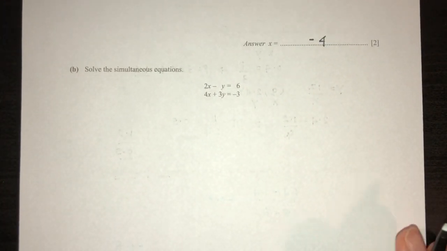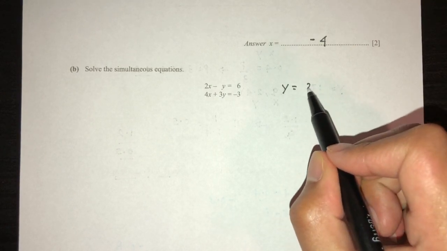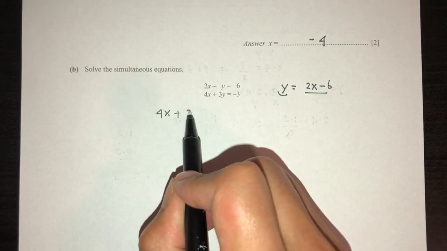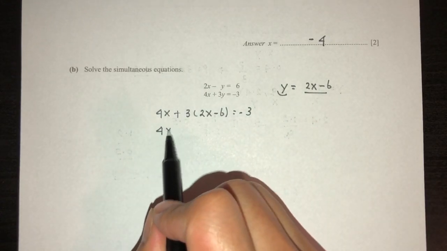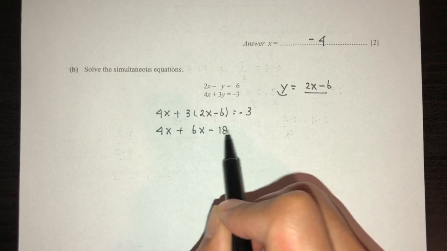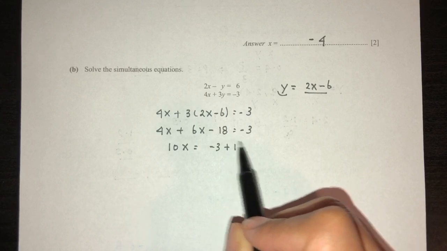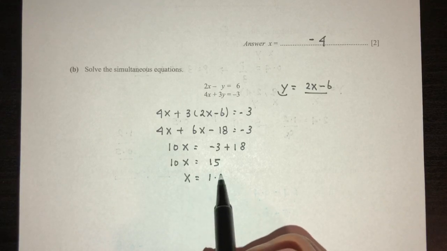Now for part B, we have to solve the simultaneous equation. So here again, we have two methods of solving this question. One is by elimination and one is by substitution. But I like doing it by substitution, so I will do that on this question. Let's make y the subject. Y will be 2x minus 6. Now replace y by this in this equation. So we have 4x plus 3y, which is 2x minus 6, equal to minus 3. Now expand, simplify. This will become 6x minus 18 equal to minus 3. That will be 10x is equal to minus 3 plus 18. 10x will be 15. X will be 1.5.